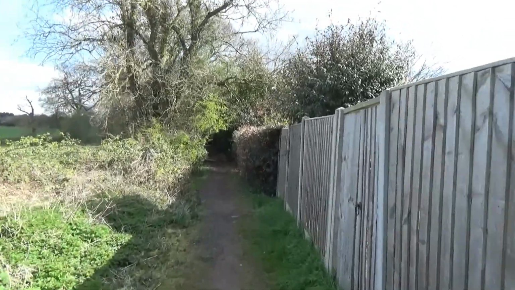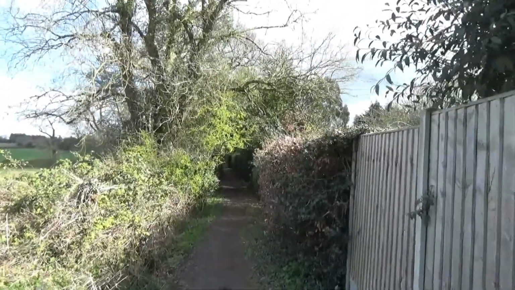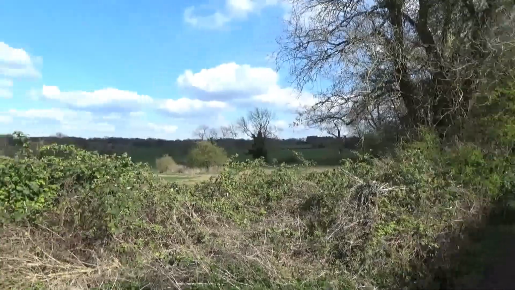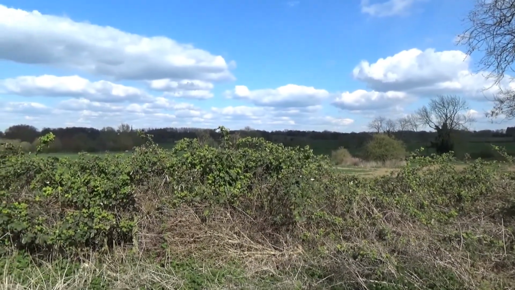And here we are again. We're walking alongside the first houses of Oadby, but over there we're looking over lovely countryside towards Stoughton. It is amazing that this little path that goes round Oadby here, we really are walking right on the edge of Leicester. You know, right where Leicester stops and the countryside starts. Absolutely fantastic.